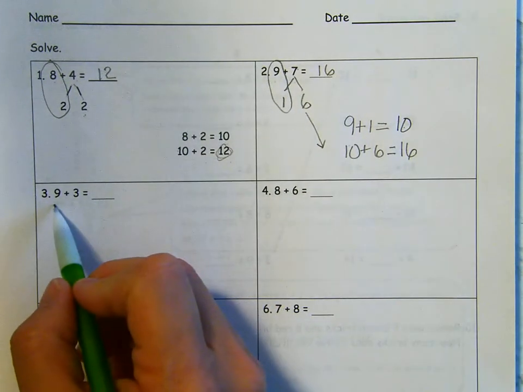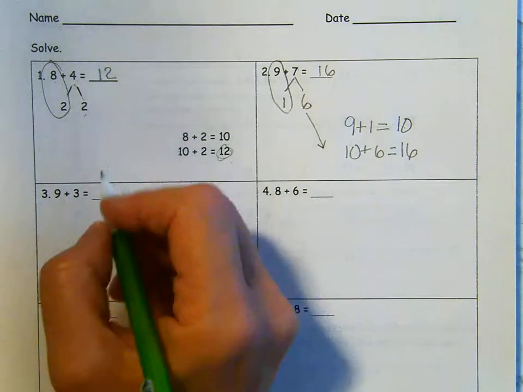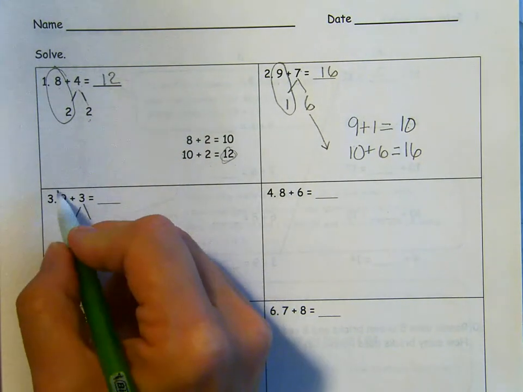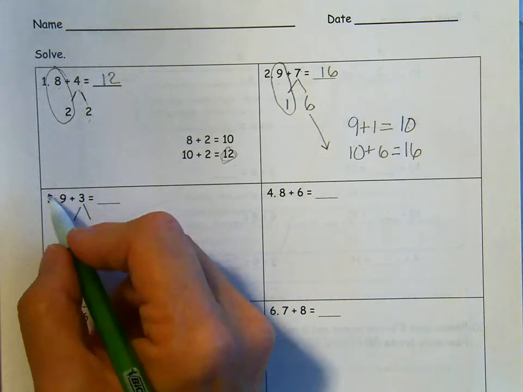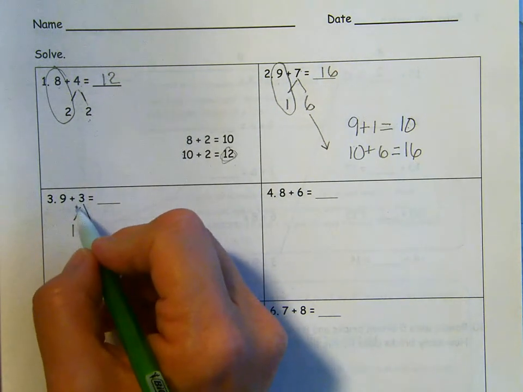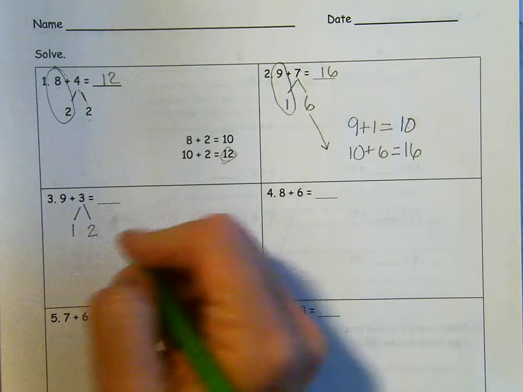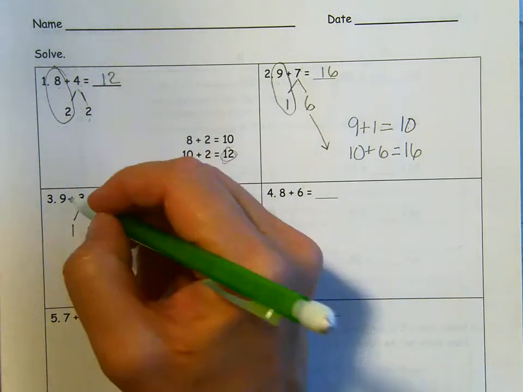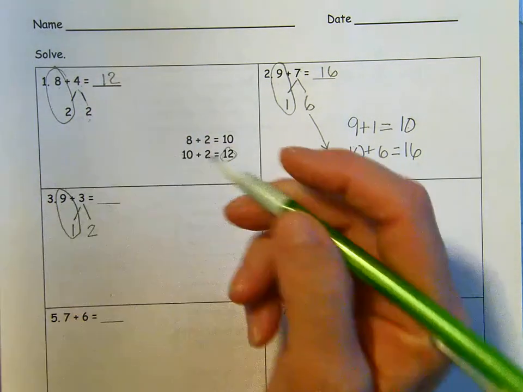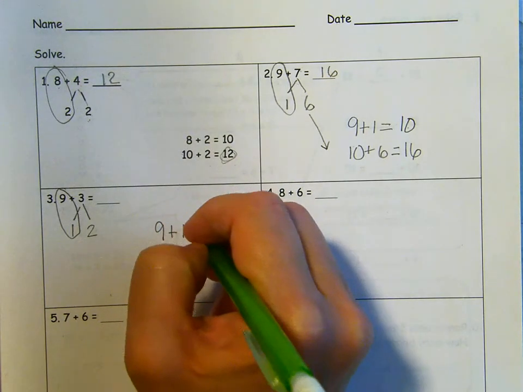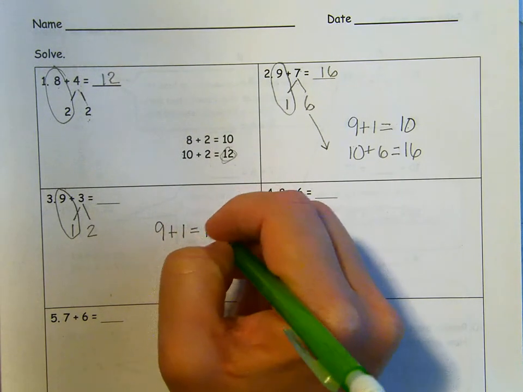Again, we have 9. 9 is super close, so let's decompose that 3. I need 1 to make this a 10. If I take 1 out of my 3, if I break that up, I have 1, and then the other part is 2. So now I'm just going to take those two. 9 plus 1 equals 10.